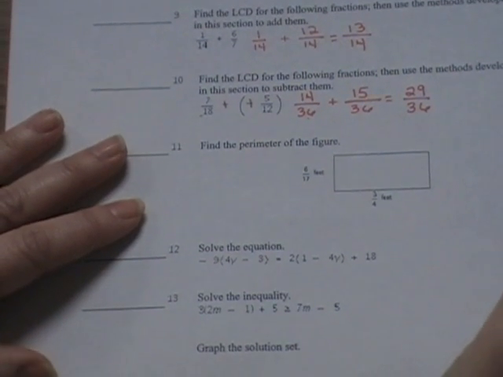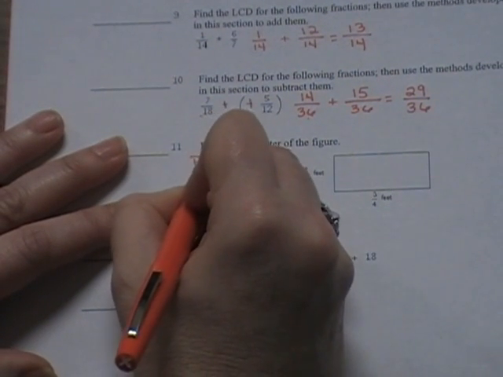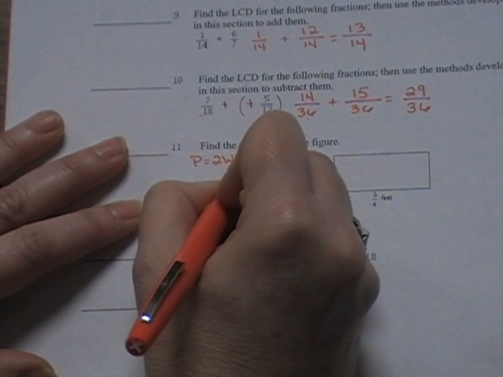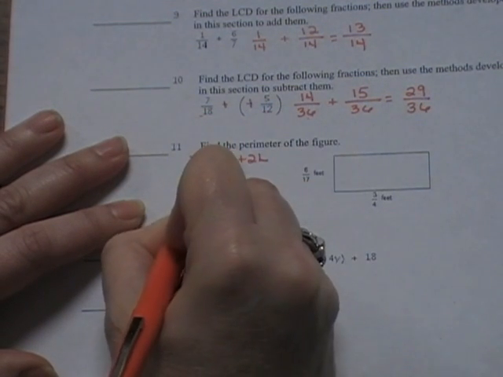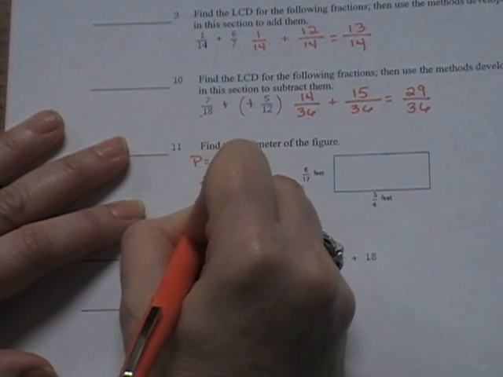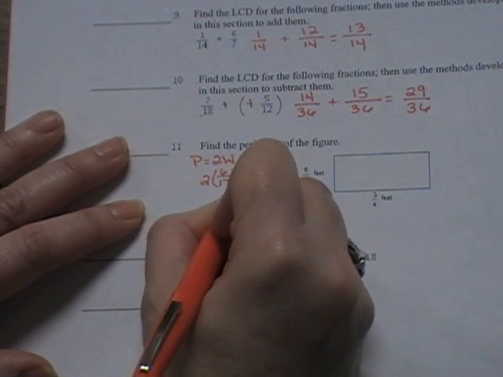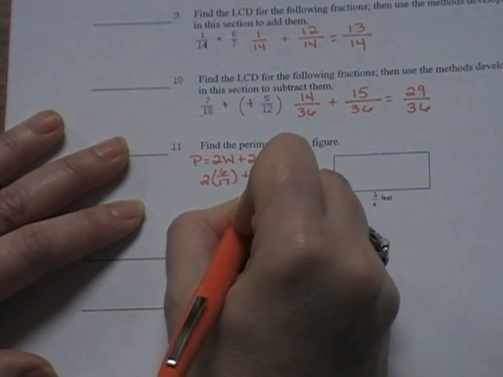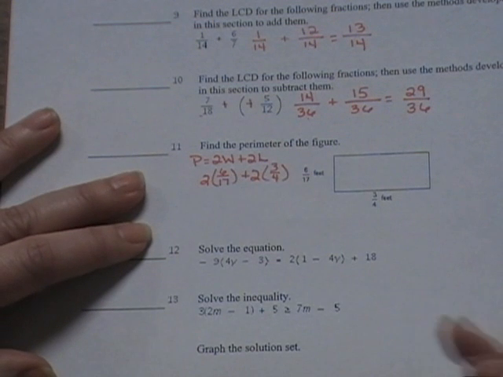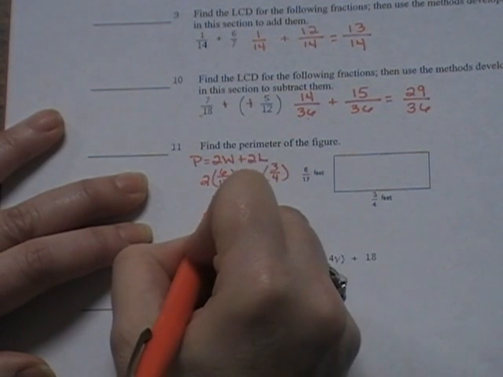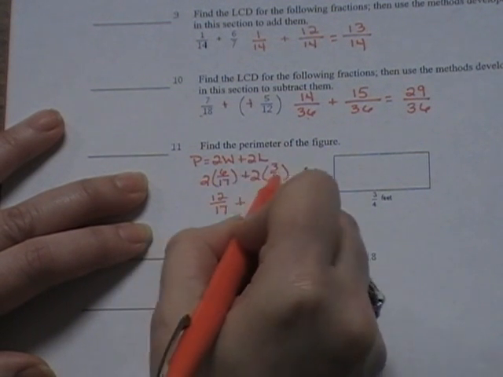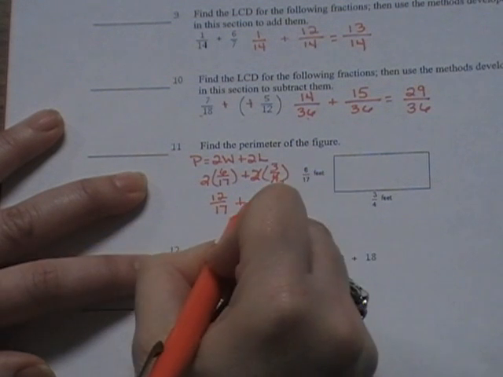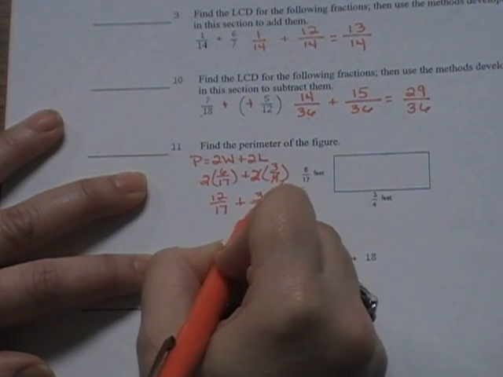For number 11, the perimeter is found by doing 2 times the width plus 2 times the length. If I multiply 2 times 6 over 17 and then 2 times 3 over 4, I'll have my perimeter. 2 times 6 is 12 over 17. The 2 and the 4 will cancel here, leaving me with 3 over 2.